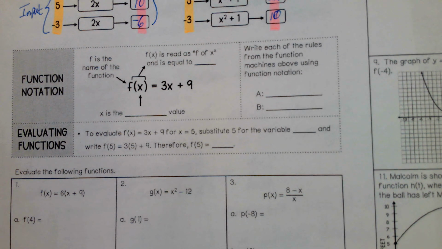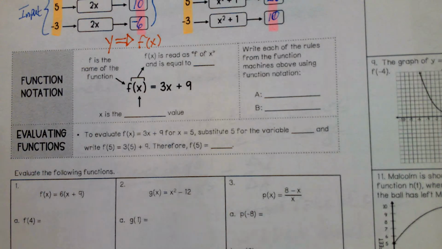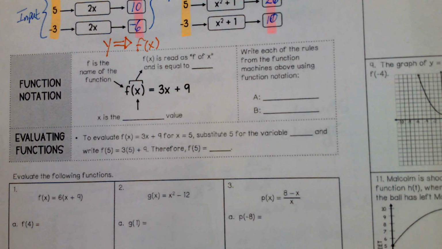So basically, this is a way of describing a function. Here is the key, and they didn't include it here, and I wish they would have. Let's write this. Okay, go ahead and write this down.